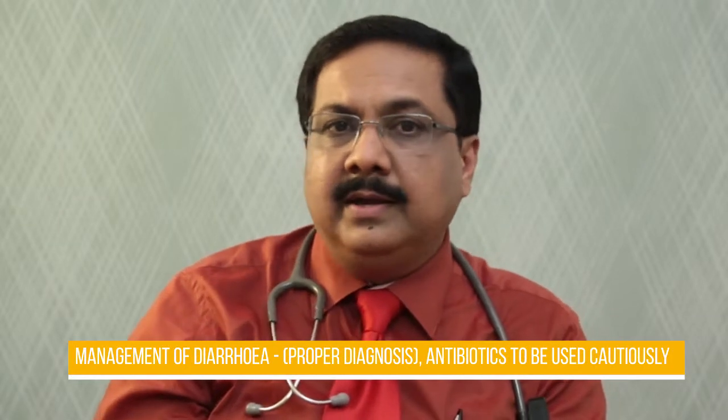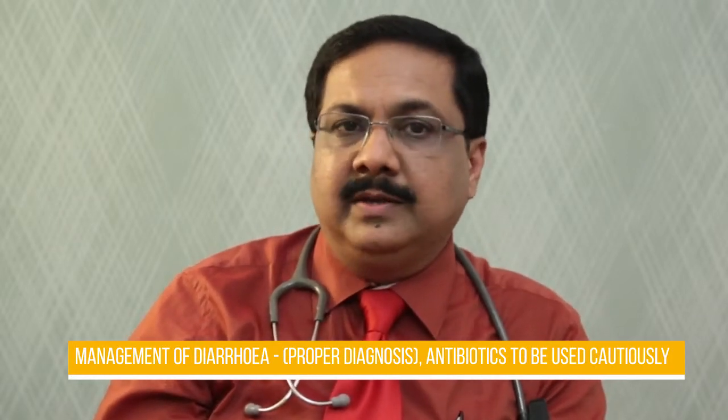Management of diarrhea: proper diagnosis becomes very important. Causes have to be identified. Management depends on identification of the cause. The causative factor has to be eliminated, modified, or treated. Antibiotics used to treat infective diarrhea should be used cautiously. Restoring normal colonic flora with prebiotics is recommended.